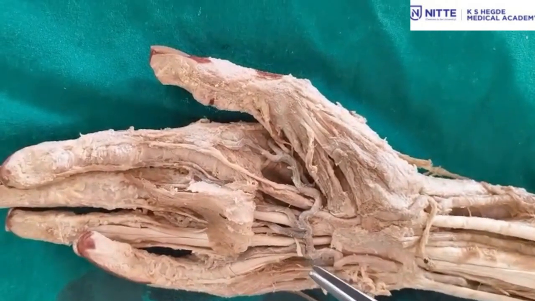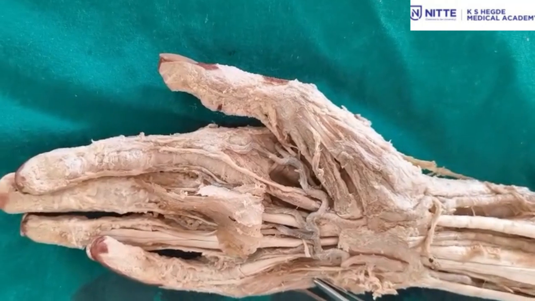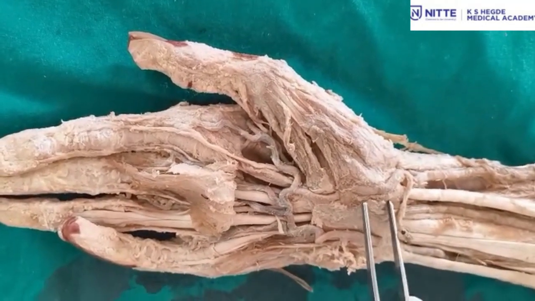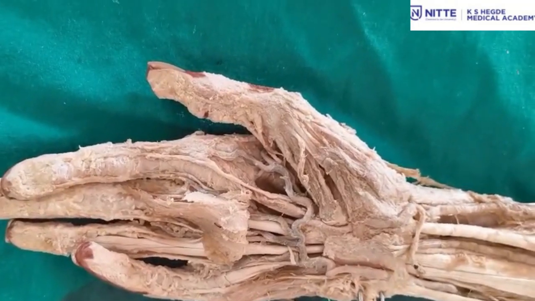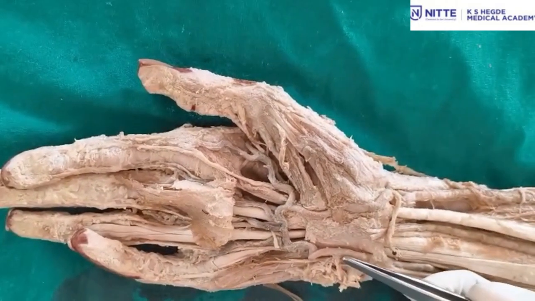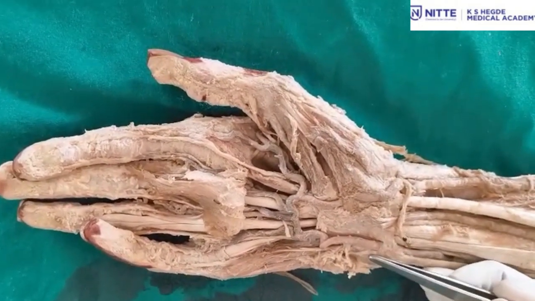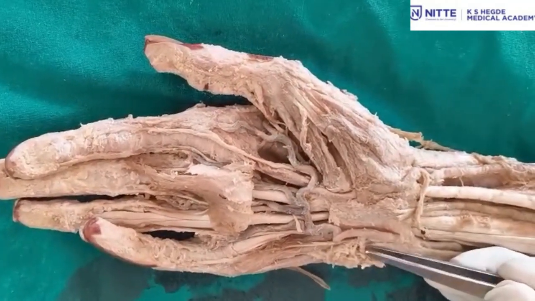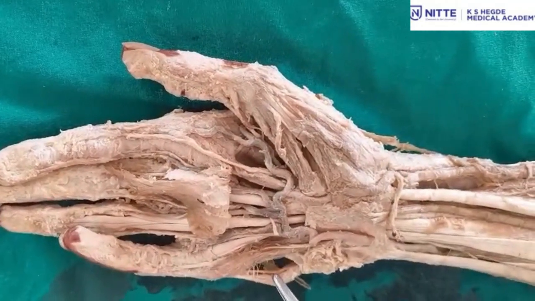These are three short muscles of the hypothenar eminence, and in general they take their origin from the flexor retinaculum and two medial bony pillars of the carpal tunnel. So the muscles are abductor digiti minimi.